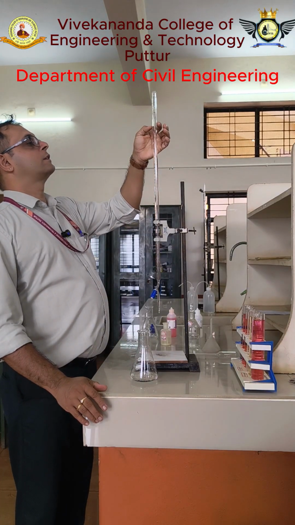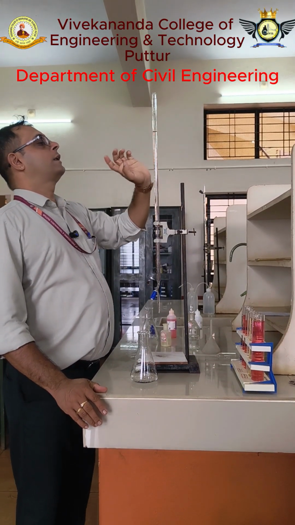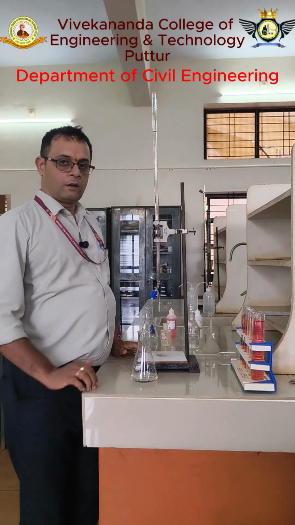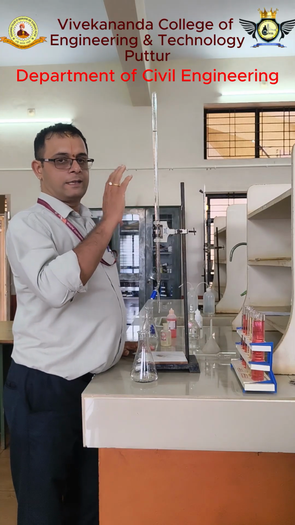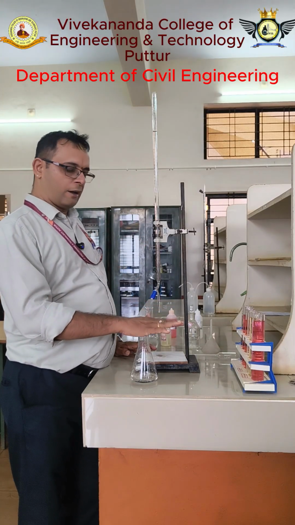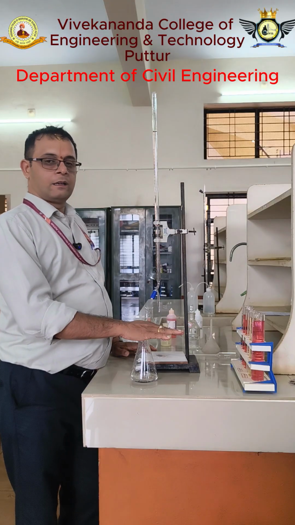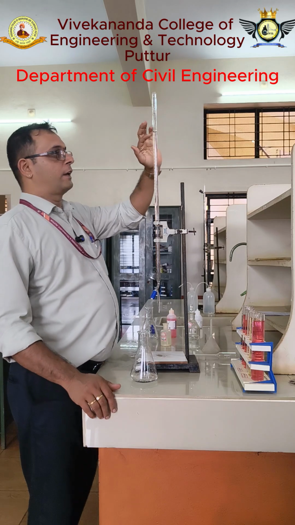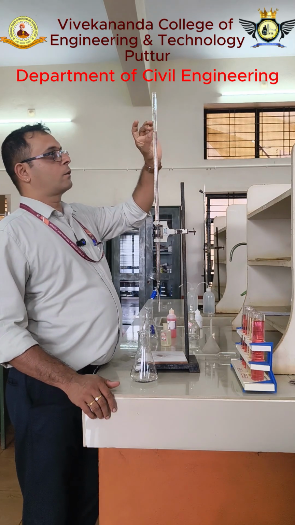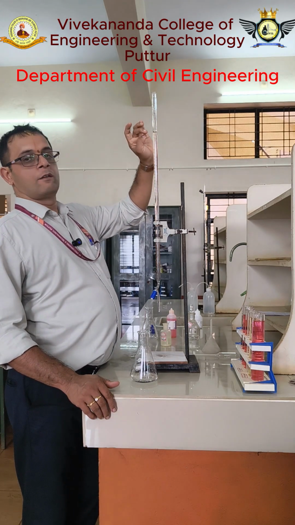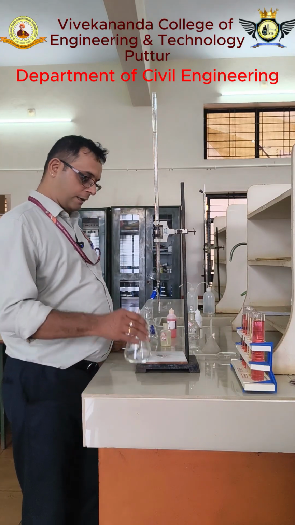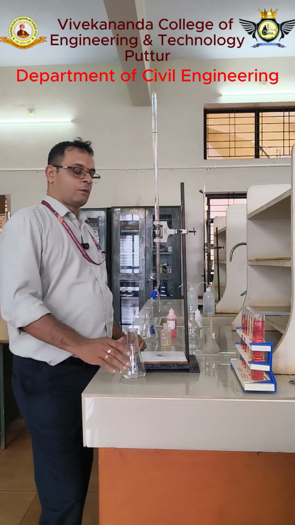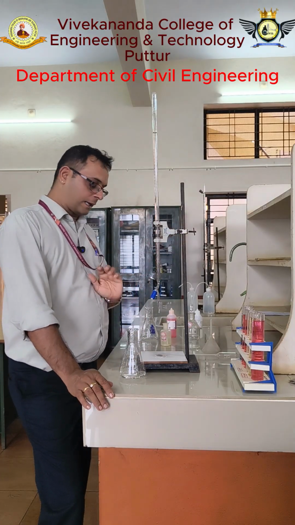2.5 was the initial reading. Now it is 3.8. Okay, so V1, the phenolphthalein alkalinity, we require the initial reading and the final reading. The quantity consumed is the final reading minus the initial reading, right? So next I have to continue for the methyl orange alkalinity.